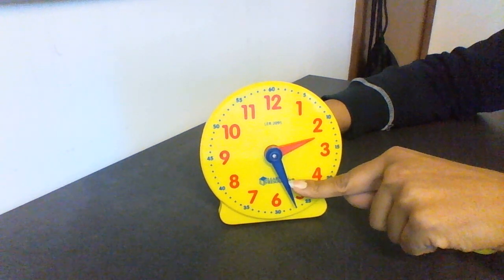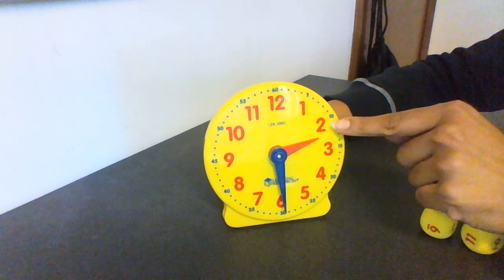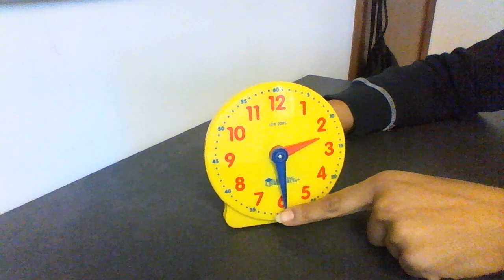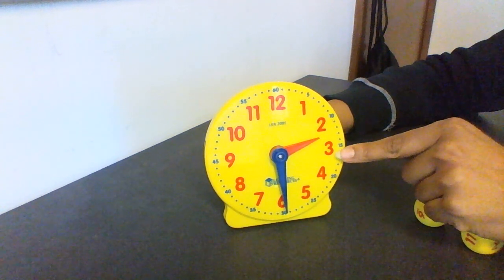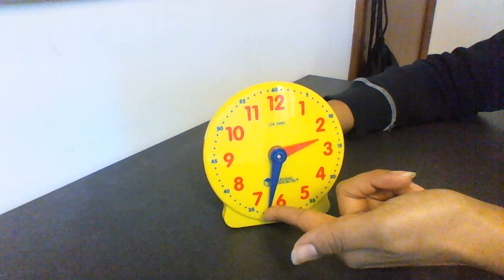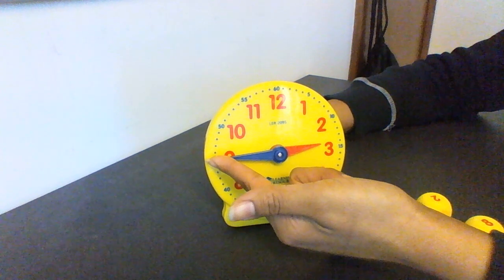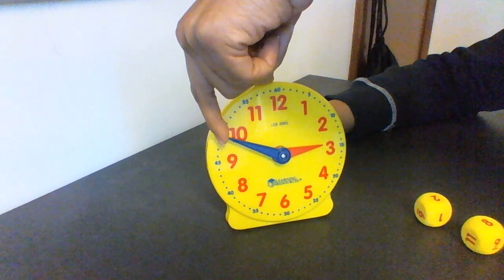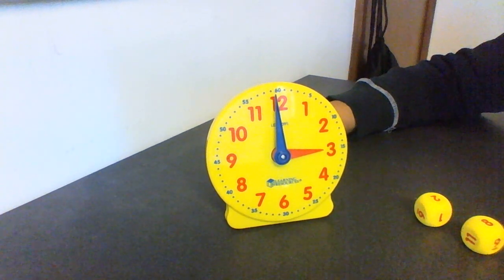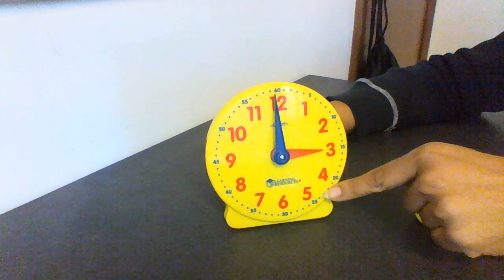Are you noticing that now that I'm at the 6, I'm halfway between the 2 and the 3? But that doesn't mean I got to 3 yet. So I'm still in the 2 o'clock hour. As I continue to go around, you can watch that red hand moving. And then as I get all the way back up to 12, now I'm at 3 o'clock. So when we're in between the 2 hours, it still means we didn't get to the next hour yet.